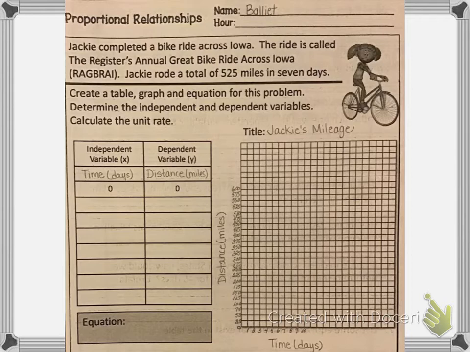So if we start with the table, we see that the independent variable is always the x, and it's the first column. It's the input. And the dependent variable is always the second column. It's the y, and it's the output. So in this problem, the distance depends on the time that she travels. So the distance in miles is going to be our dependent variable.